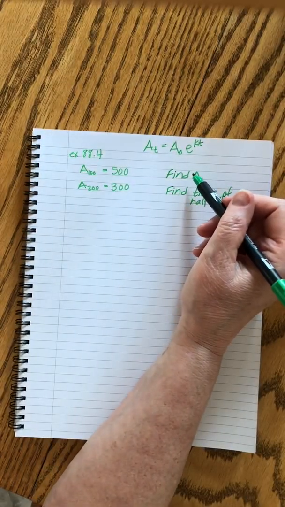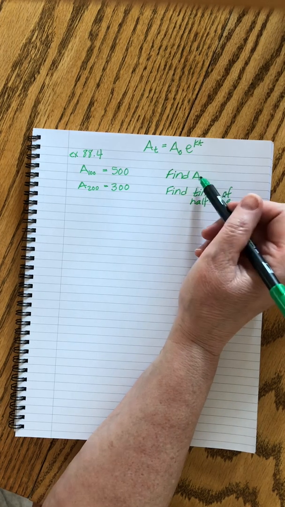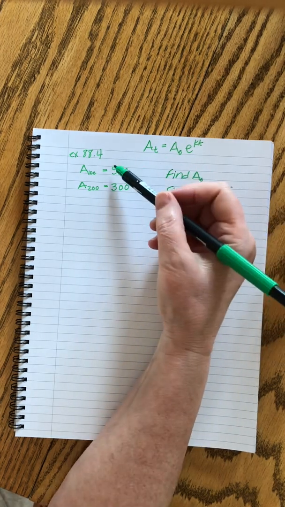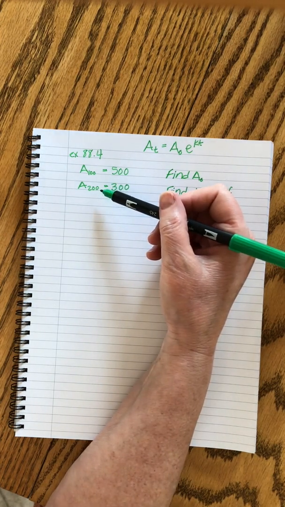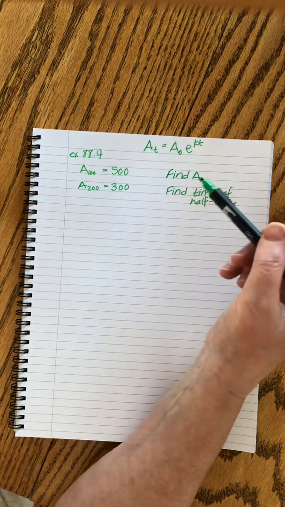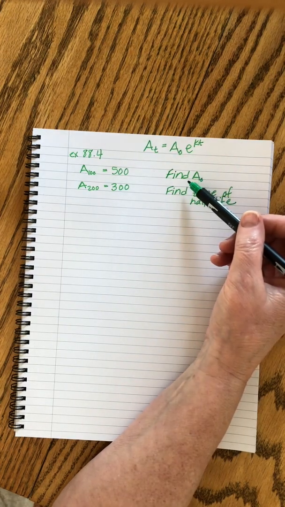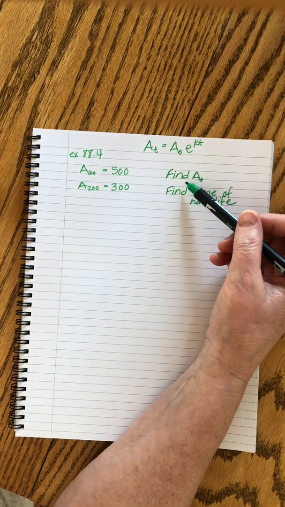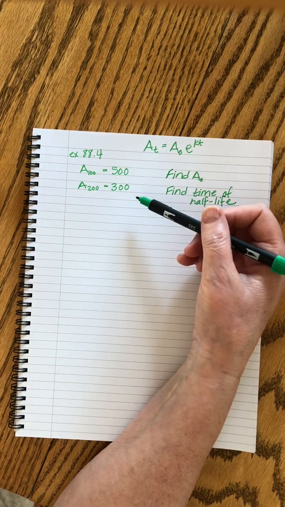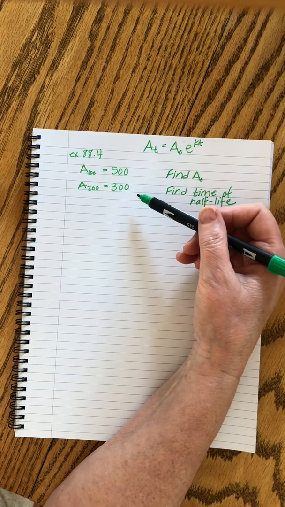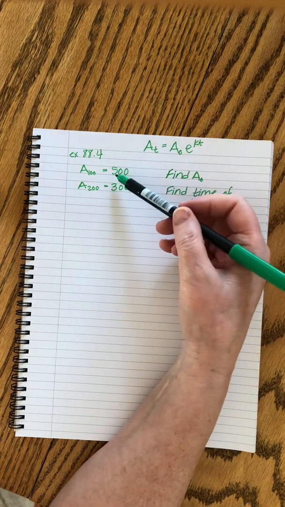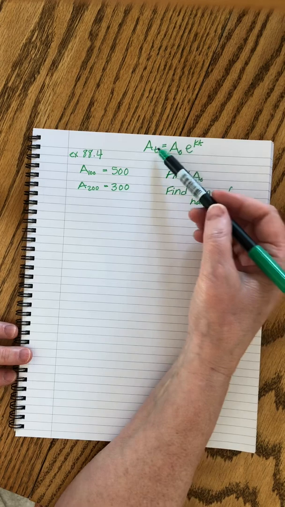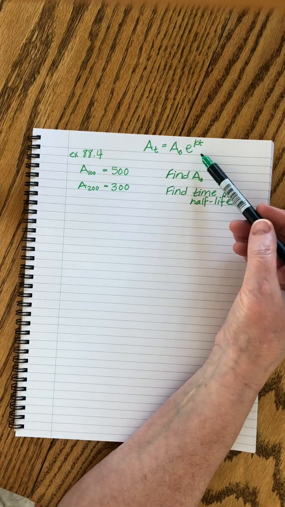This problem's different. We've never had a problem before where we weren't given the original amount. So what we have to do is use these two equations as a system to solve for the original amount. Well, first for the constant and then for the original amount. Whoa, that's trippy, isn't it? Okay, so we're going to take these values and write them out as our full equation, and then we'll compare them.